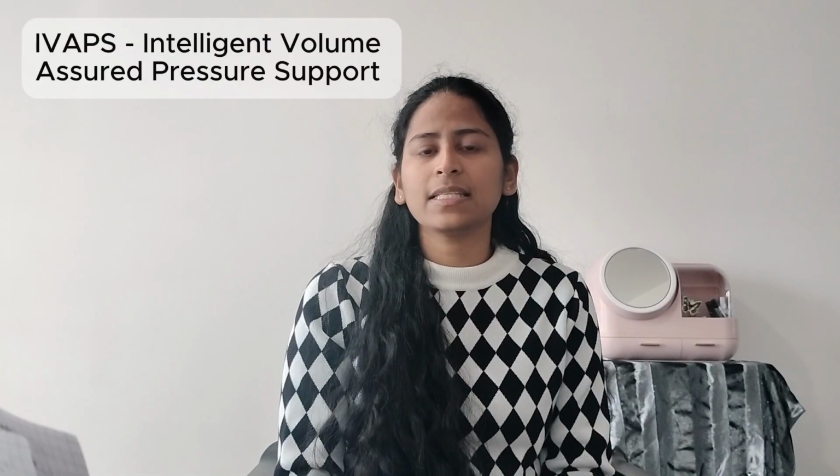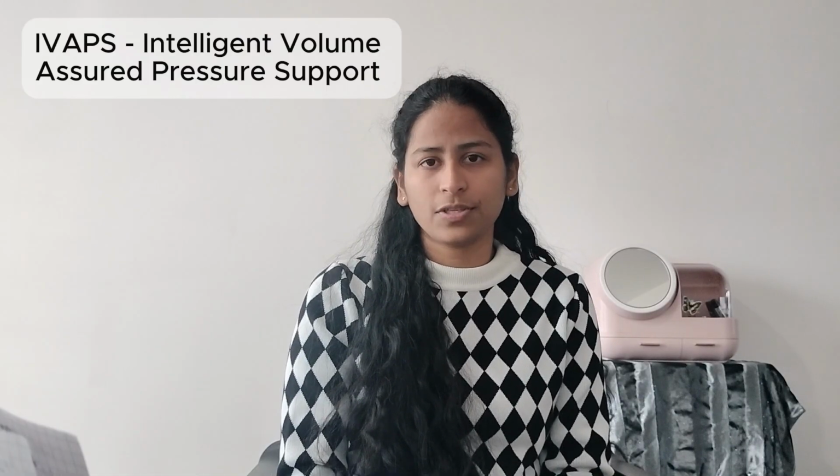Our particular patient was on an IVAPS setting. IVAPS is Intelligent Volume Assured Pressure Support. It's a nice name in the sense that it is intelligent, kind of like an AI-generated tool, and volume assured, meaning that alveolar ventilation is the key component, which is targeted. It has both IPAP and EPAP settings. EPAP is the baseline pressure, which keeps the alveoli open, and for IPAP you have minimum pressure support and maximum pressure support, which would vary to achieve your ventilation.